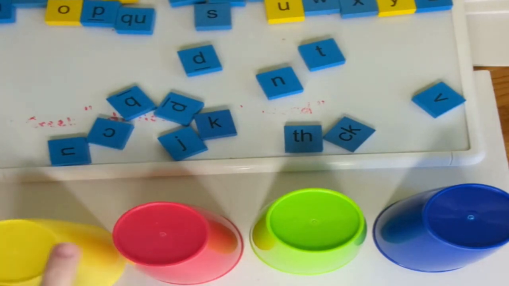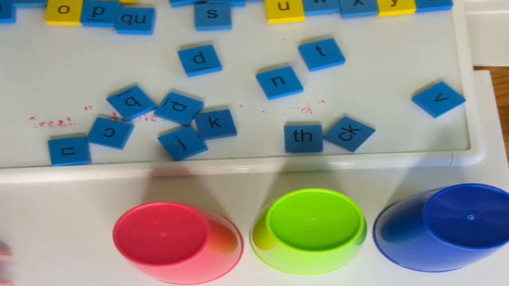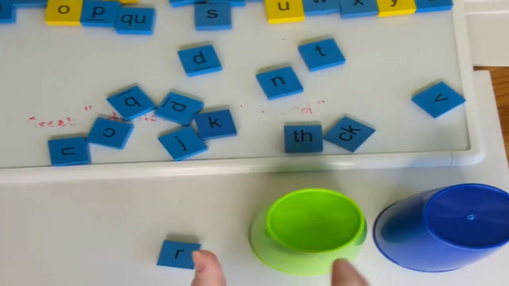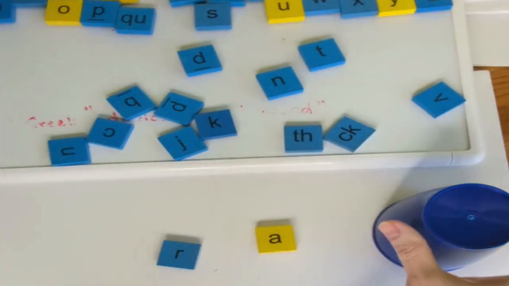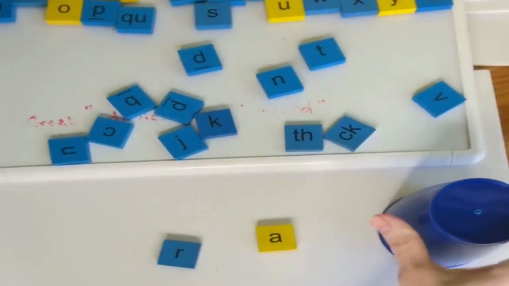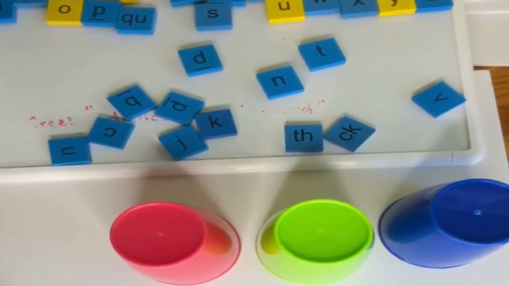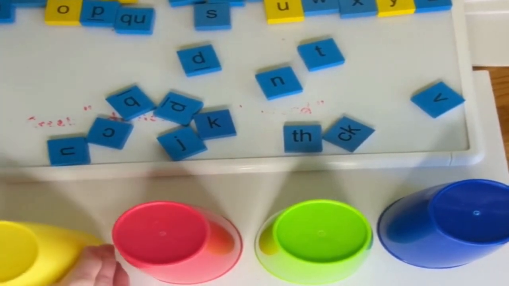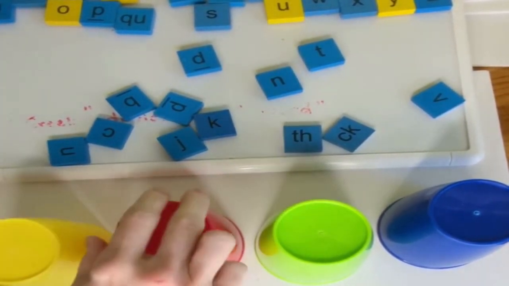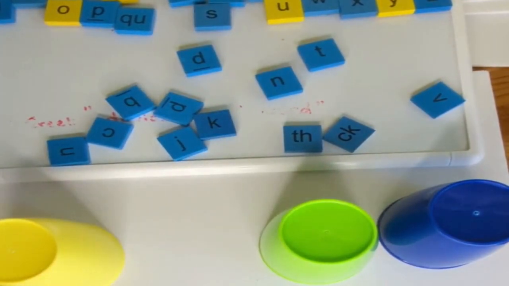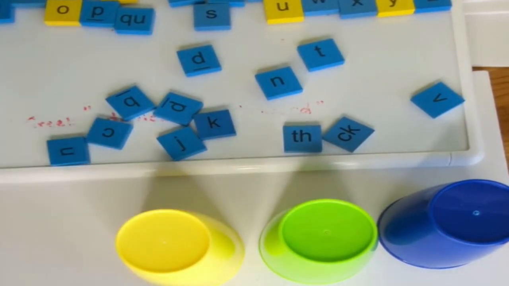Now this is b-r-at, brat. What if I took away the b? Now what word do I have? R-at, rat. And we can look at it. Rat. Okay, now we can put it back. If we put it back, we have brat. What if I take out my R here? Now I have, what word again?